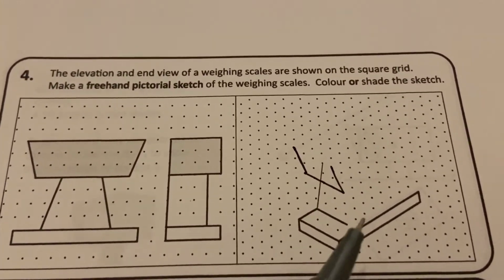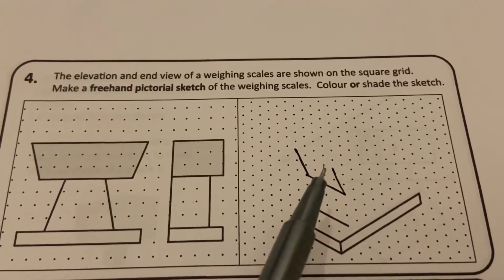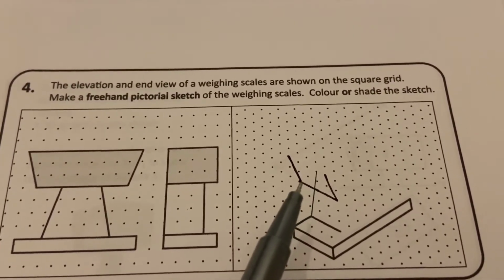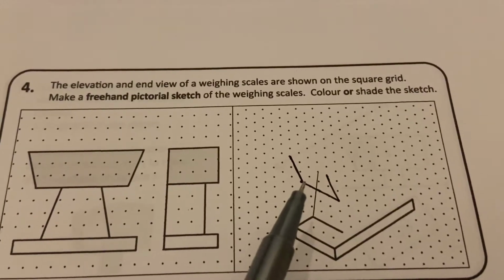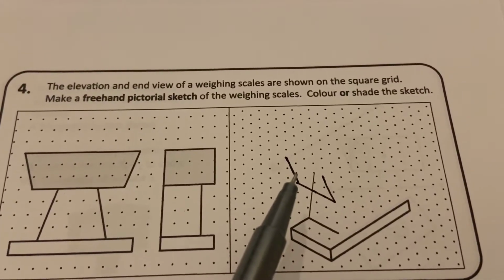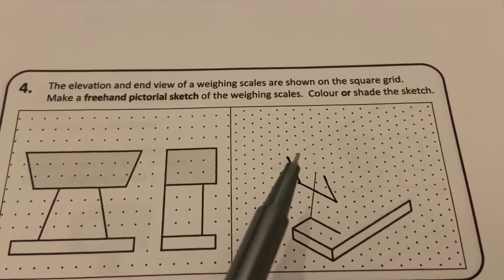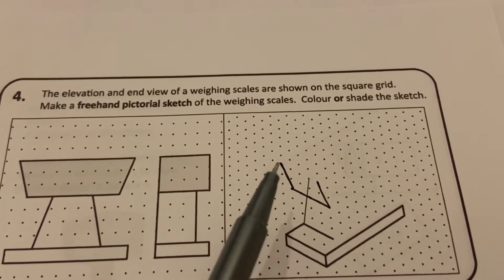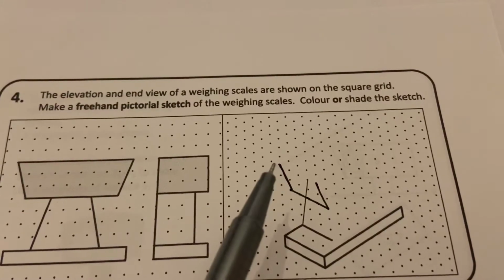So if we go over here to this drawing, you can see there from this line that was indicated for us, I've gone out 2 to get the bottom. But then I count up vertically 1, 2, 3 dots. And then I come back 1 to get this one here, and now I have the top corner.